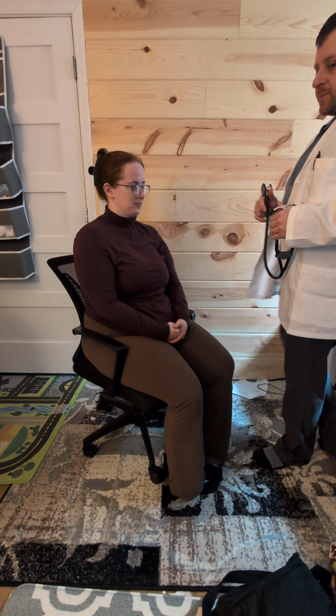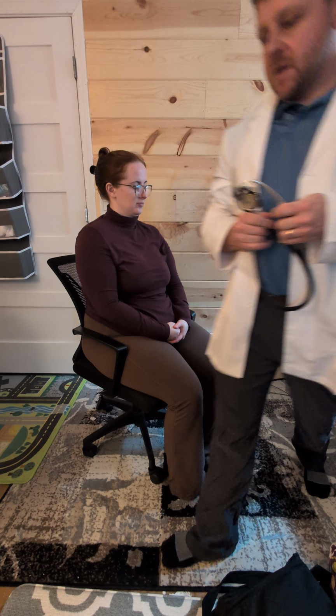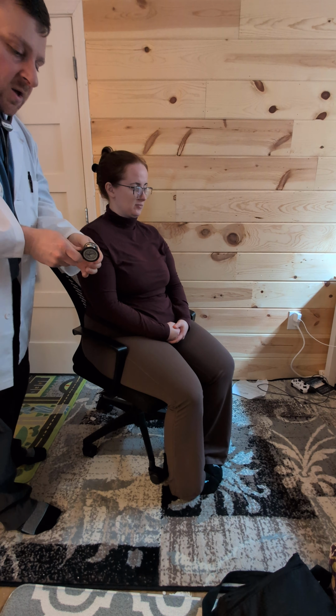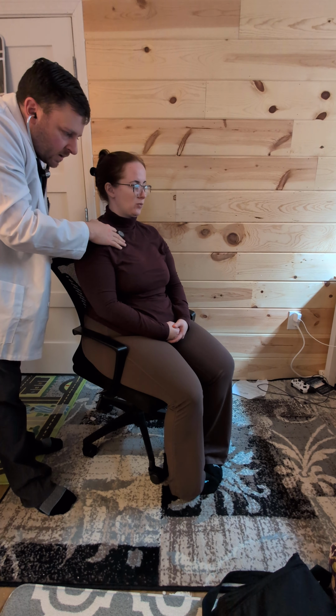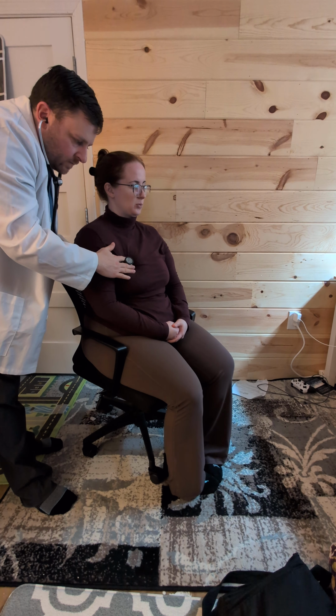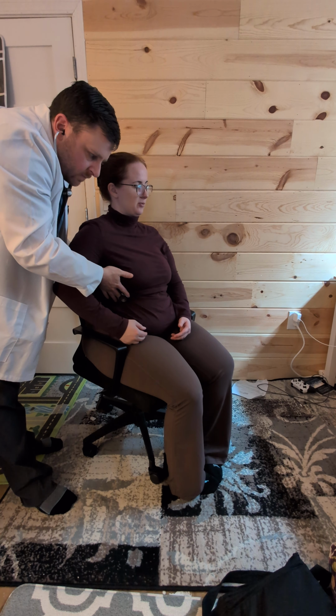The last one is a whisper test. So I'm going to have her whisper 1, 2, 3, and I'm going to listen to her in all the areas. And it should be faint and barely audible. 1, 2, 3.